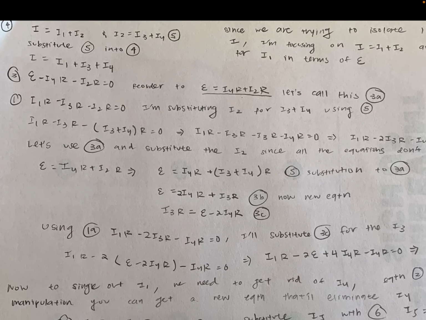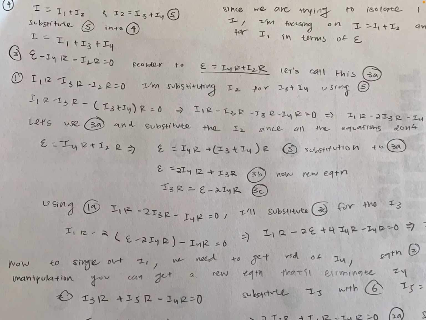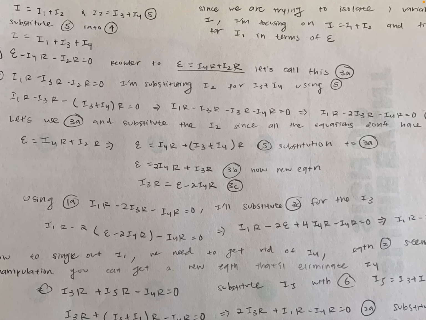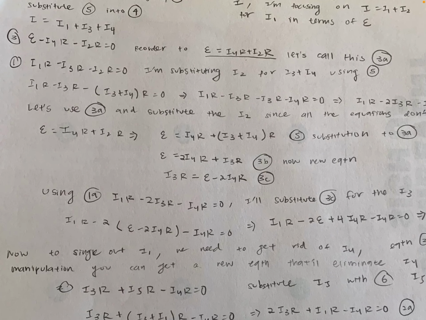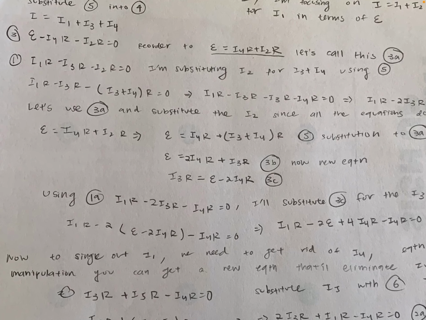Now I'm going to use equation 3: E minus I4R minus I2R equals 0, and reorder it to E equals I4R plus I2R. Let's call this 3A. Then I'm substituting I2 for I3 plus I4 using equation 5.